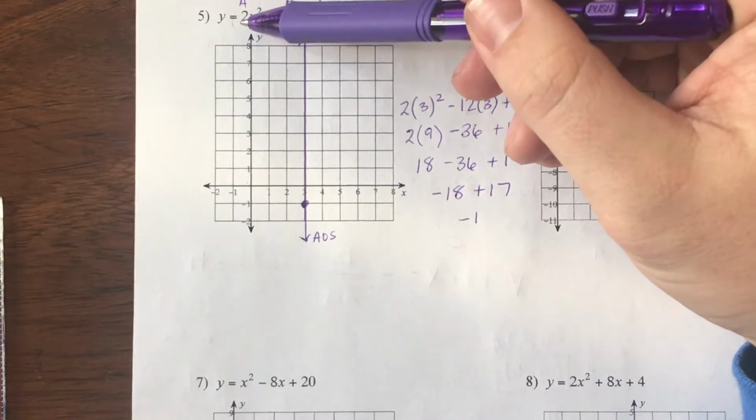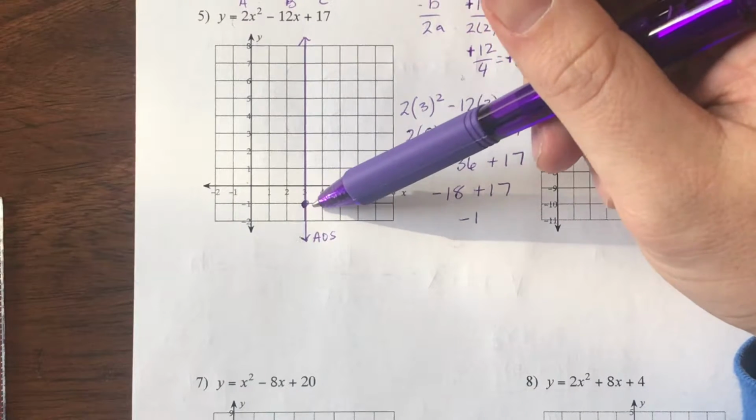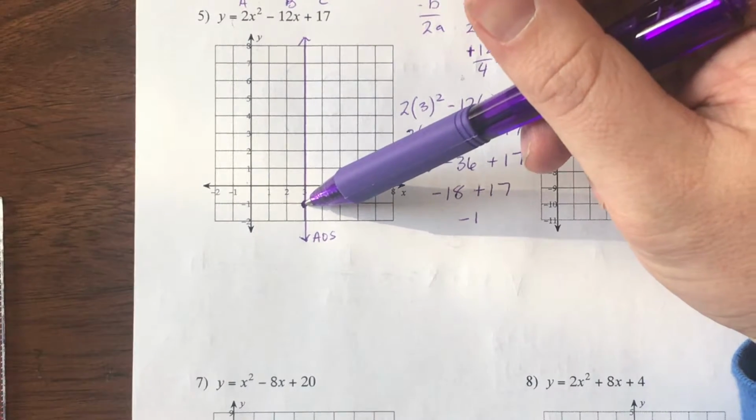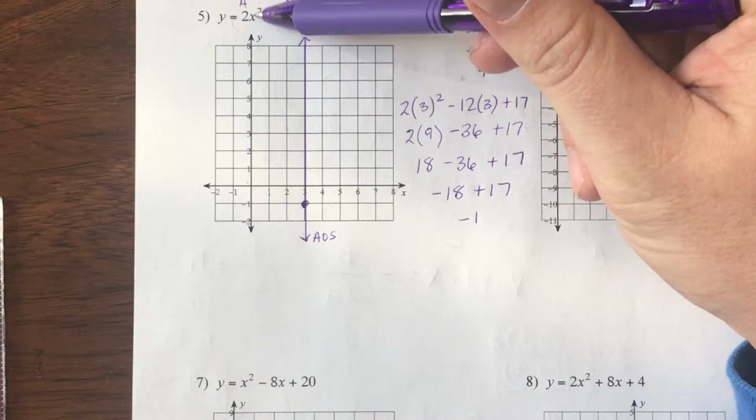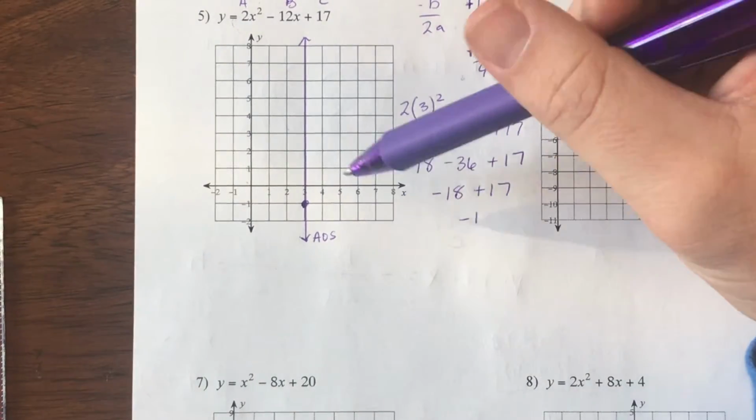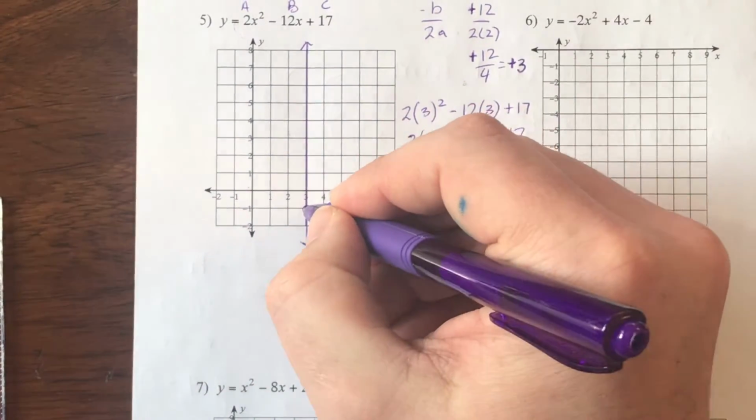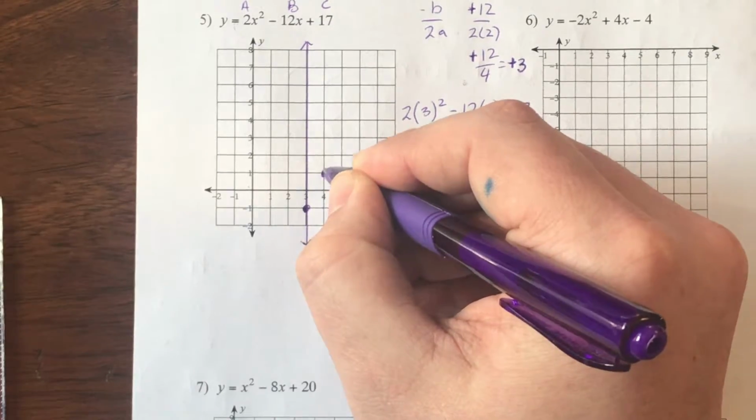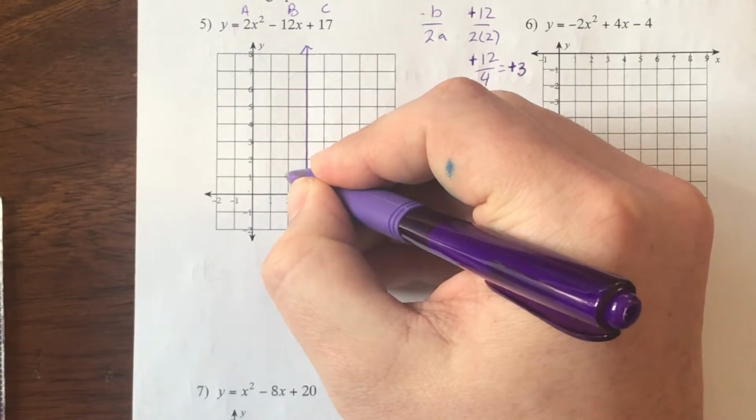Whatever A is right here, what you can easily do is go right one or left one and go up whatever A says. If it's negative, you're going to go down. So a shortcut you can always do is to do that. So go right one and up 2, and go left one and up 2.